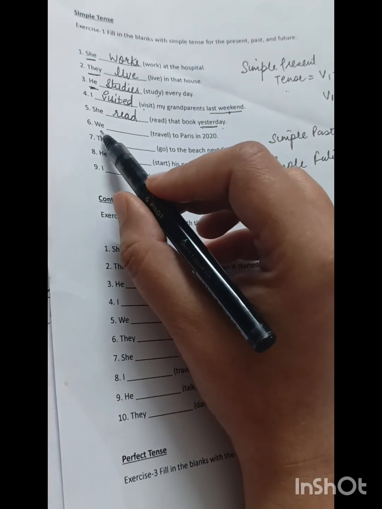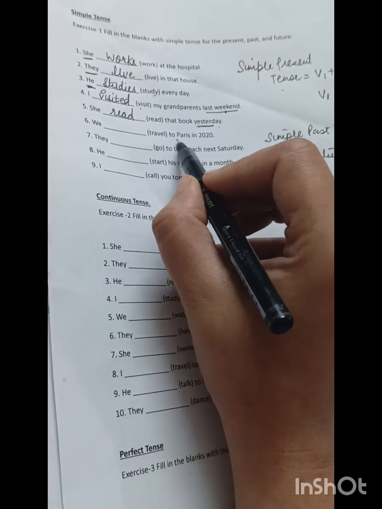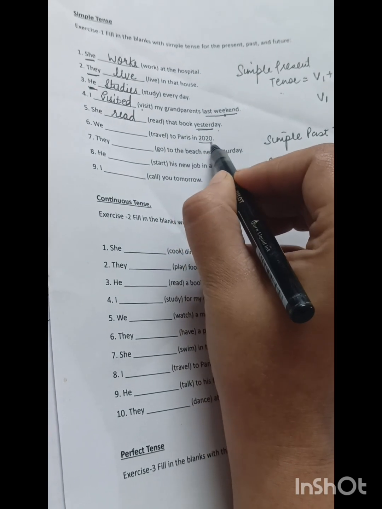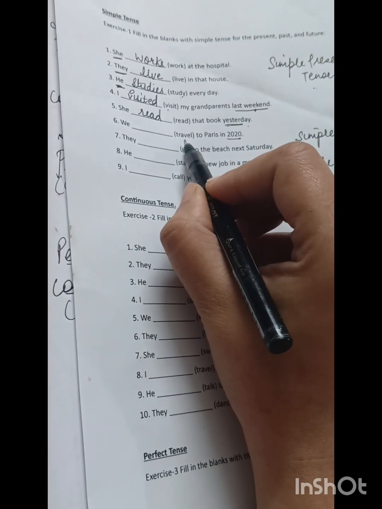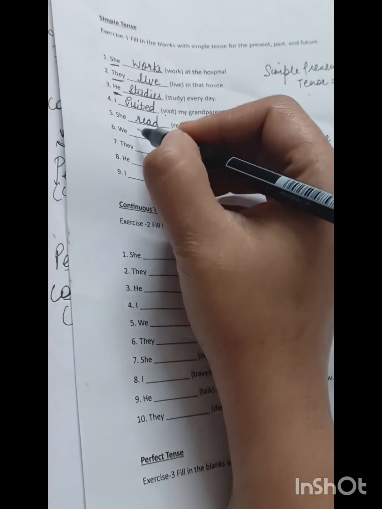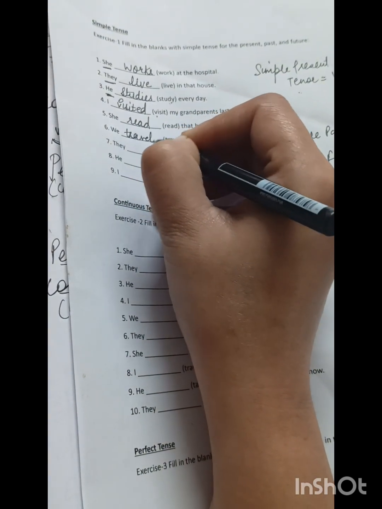Similarly, we travel to Paris in 2020. Again, it's past tense. That means we have to change travel into verb second form. So we will write here as traveled.